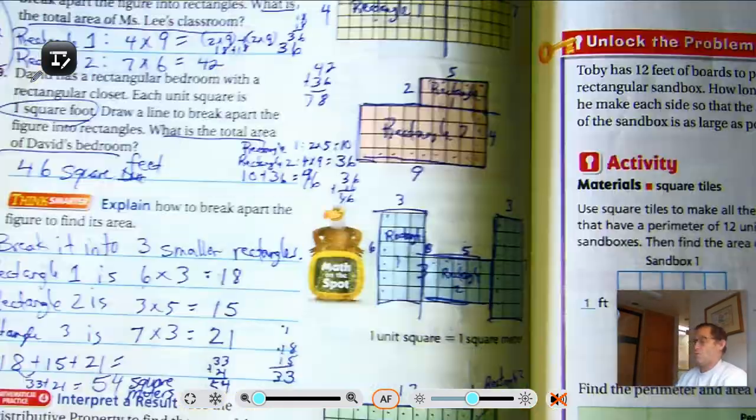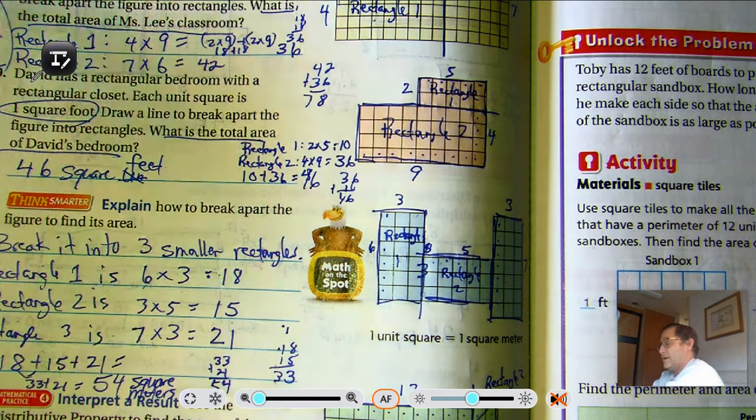All right. So that's it for how to use combined rectangles to find the area.